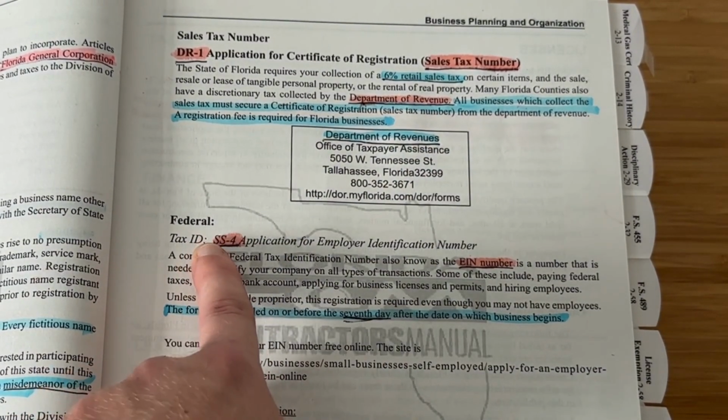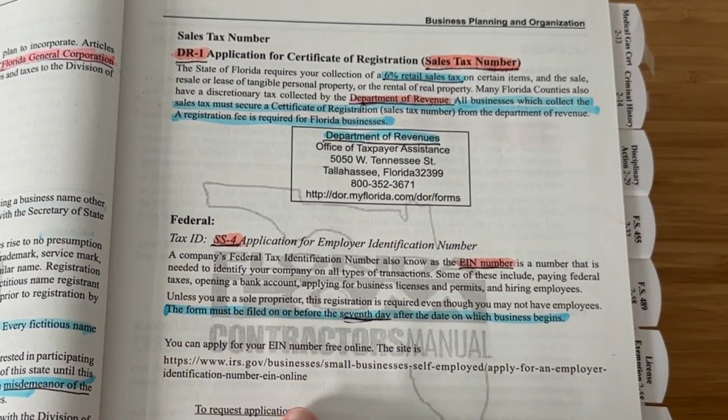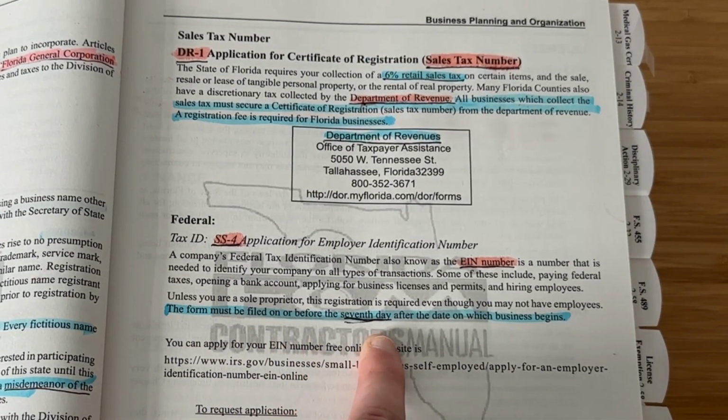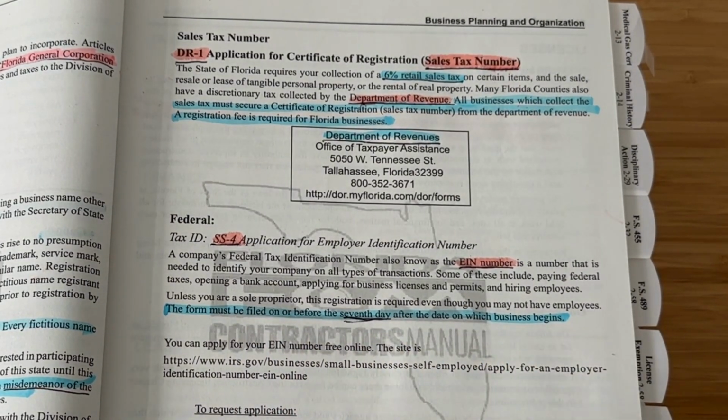Federal tax ID, SS-4, EIN number. The form must be filed on or before the 7th day after the date on which the business begins.